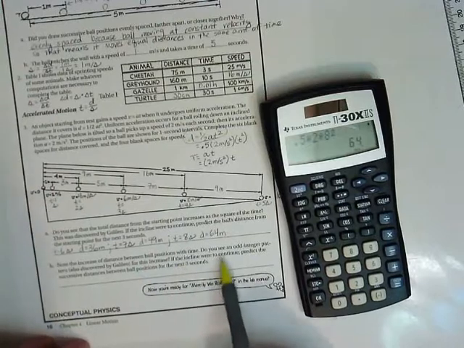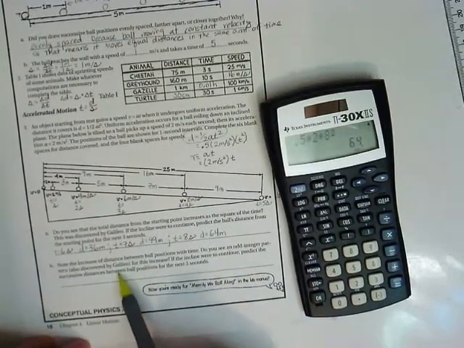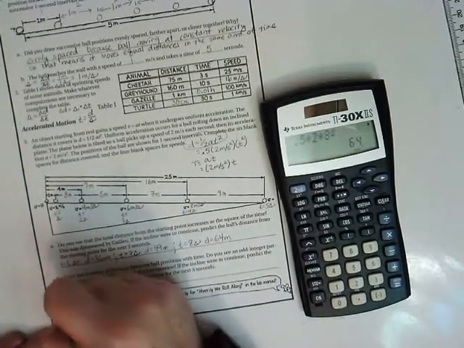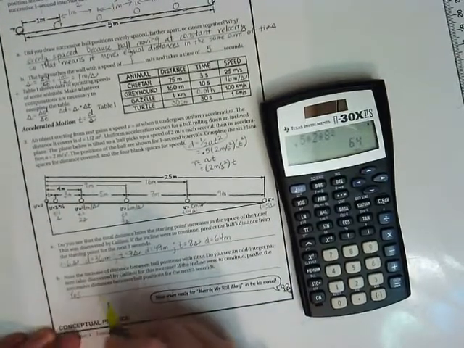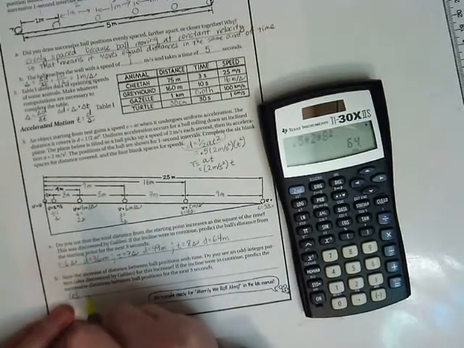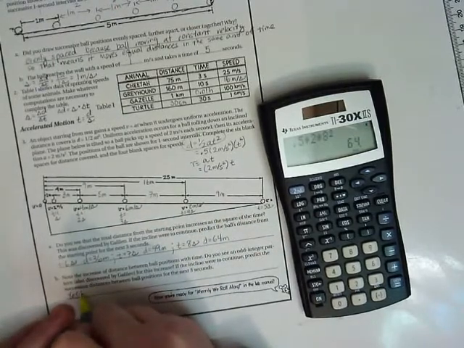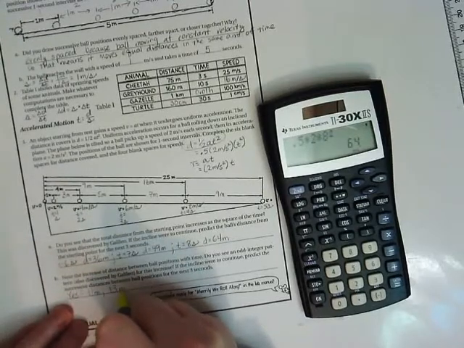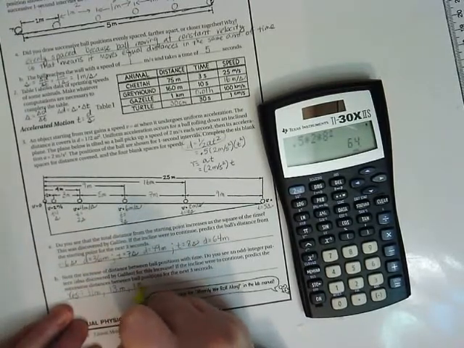If the incline were to continue, predict the successive distances between ball positions for the next 3 seconds. So yes, and we just did that. We were at 9, so the next one would increase by 11 meters, then 13 meters, then 15 meters.